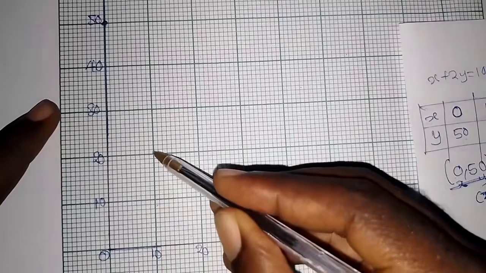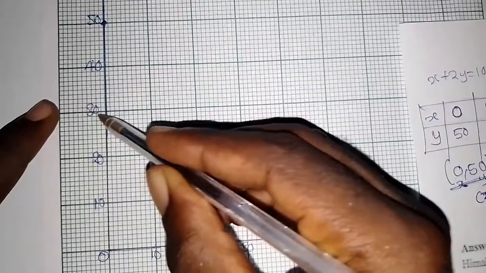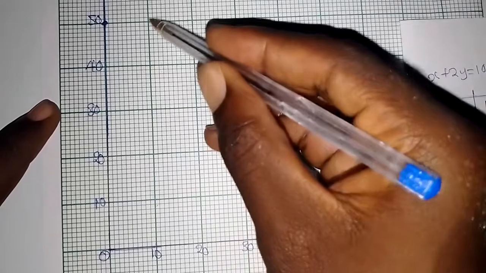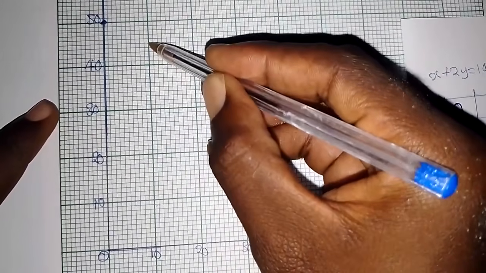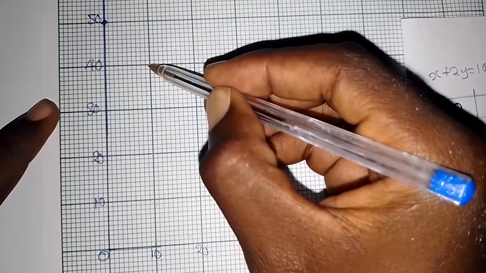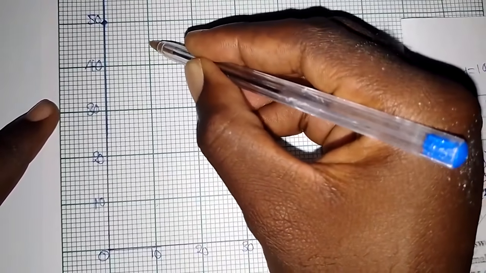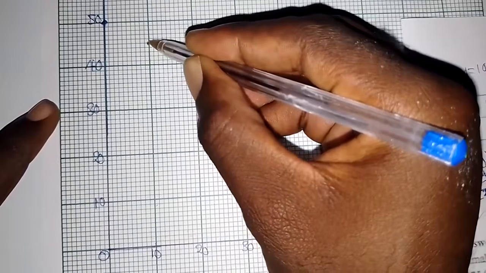This is 10, 20, 30. I'm looking here. This is where I'm looking. 40, I meet 40. So 45, this is 50. So I just count half of this. Have you seen 5 small boxes? So I move. This is 41, 42, 43, 44, 45 here. This is where my 45 is.